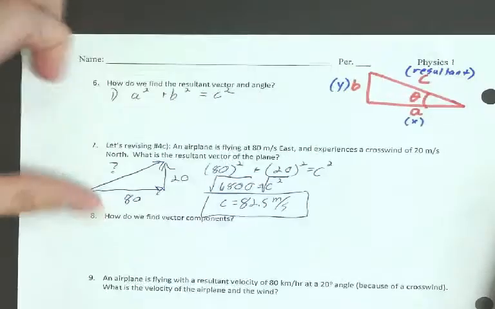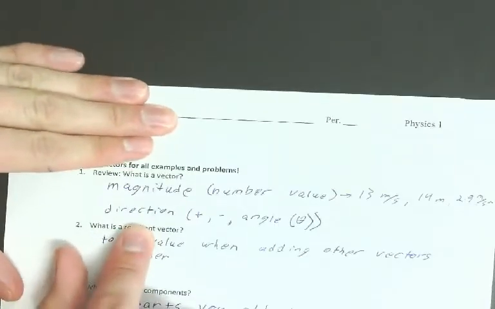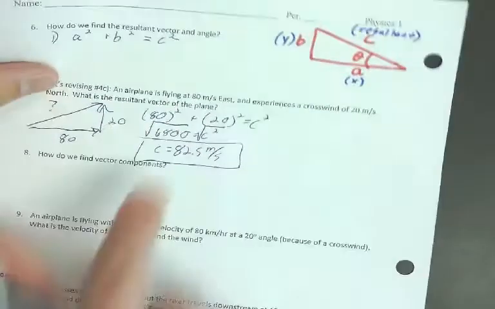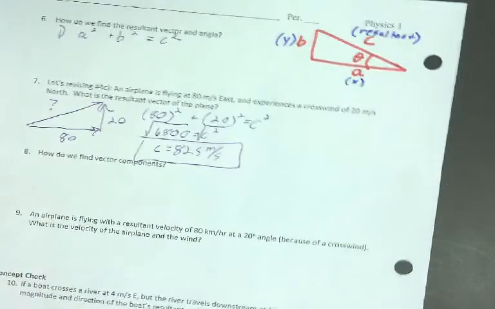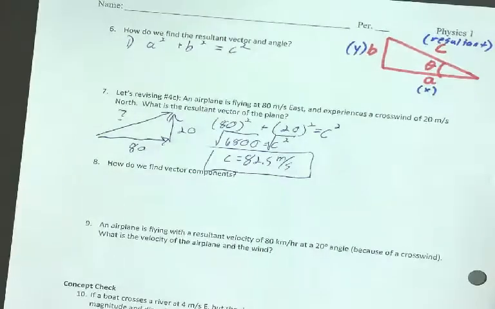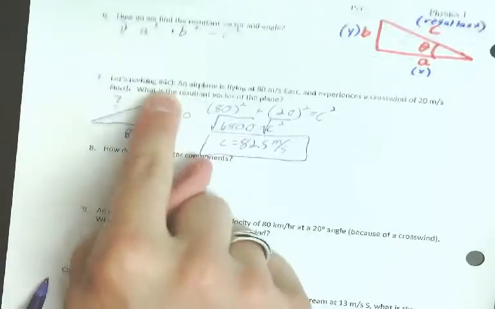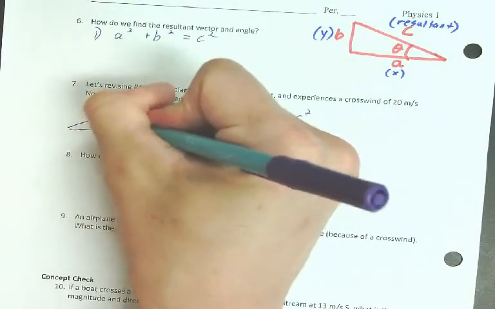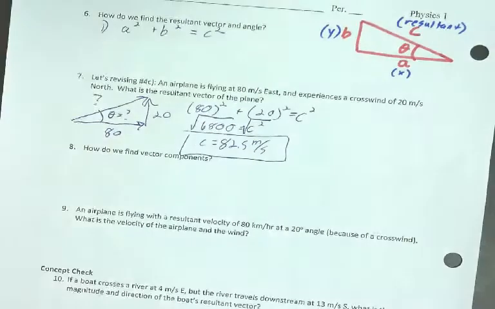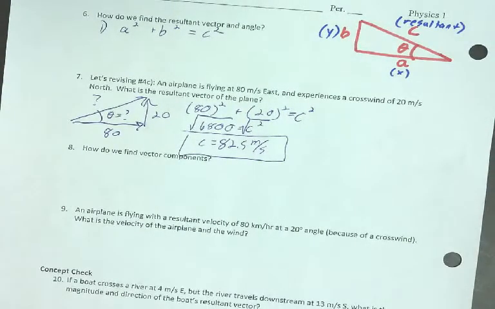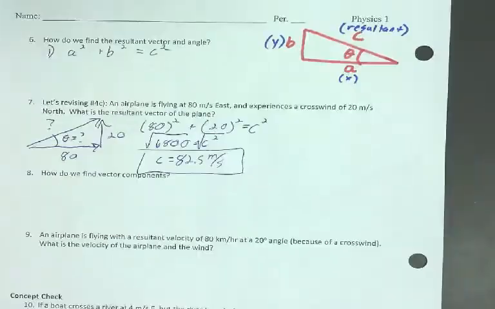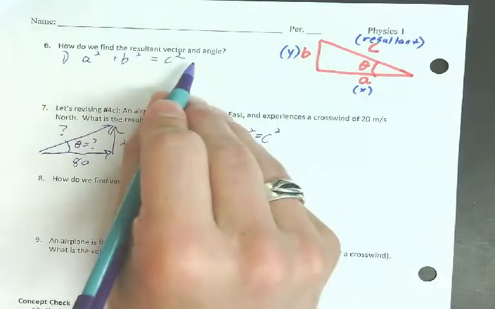See, here's the problem. Vectors are magnitude and direction. So is this a positive 82.5 or a negative 82.5? I guess it's positive. But positive means forward. Is it going just forward? No. It's going forward and up. We have to find the angle. We have to find theta. So, how do we find the resultant vector and the angle?